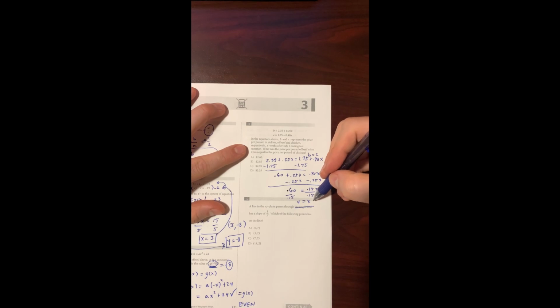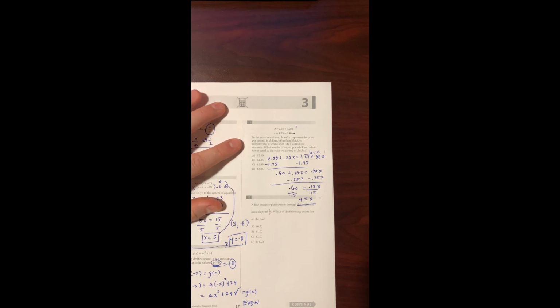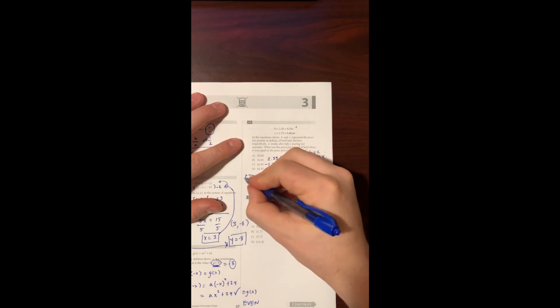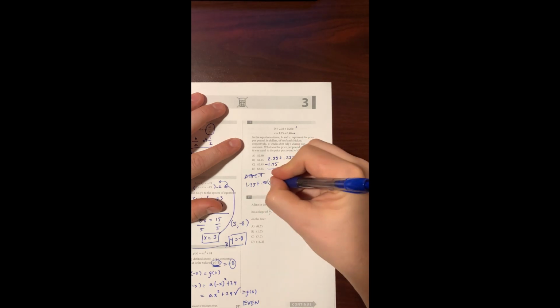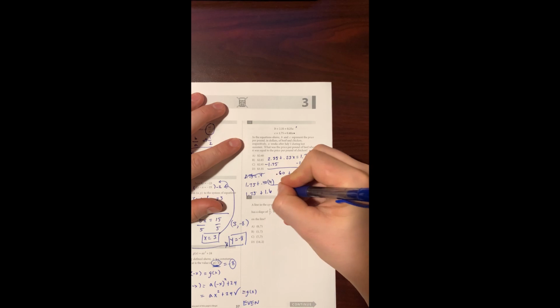We can take that value and plug it into either equation, doesn't matter. I will choose the bottom one. So we get 1.75 plus 0.40 times 4, 1.75 plus 1.6, which is 3.35, which is D.